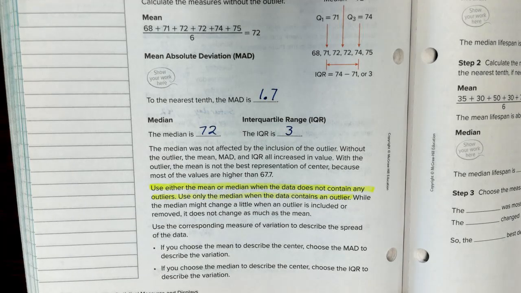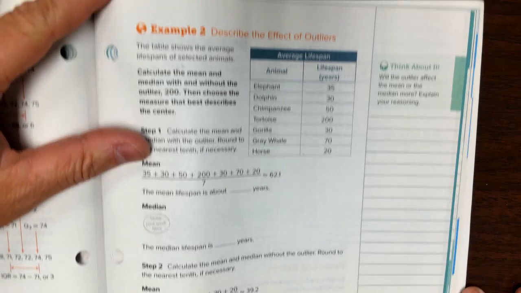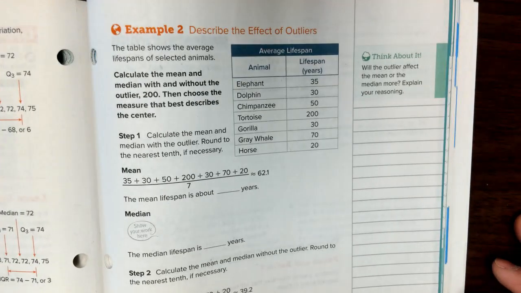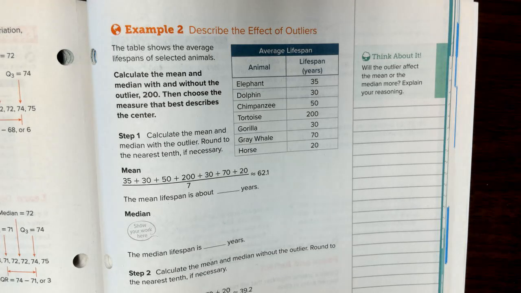Okay. Let's go to example 2, describing the effects of an outlier. The whole point of this lesson is that if there is an outlier, use the median. If there is not an outlier, use the mean. And you have to determine if there is an outlier by finding the limits.